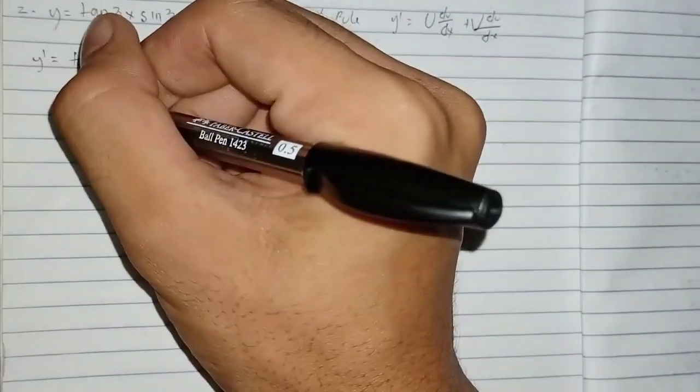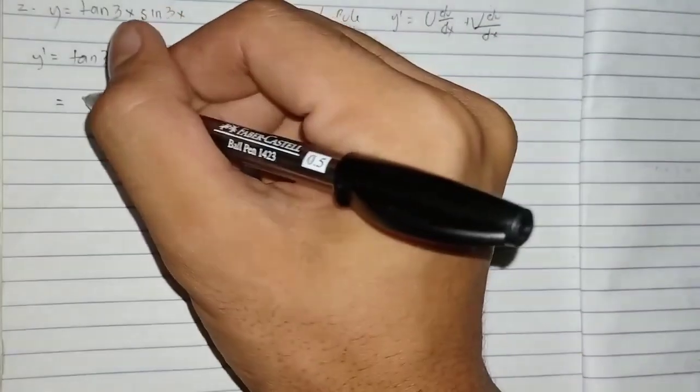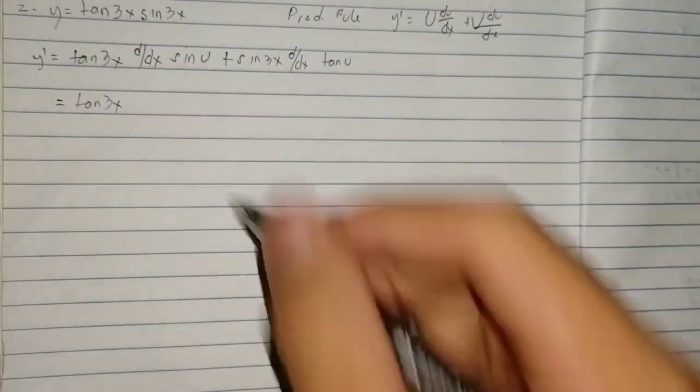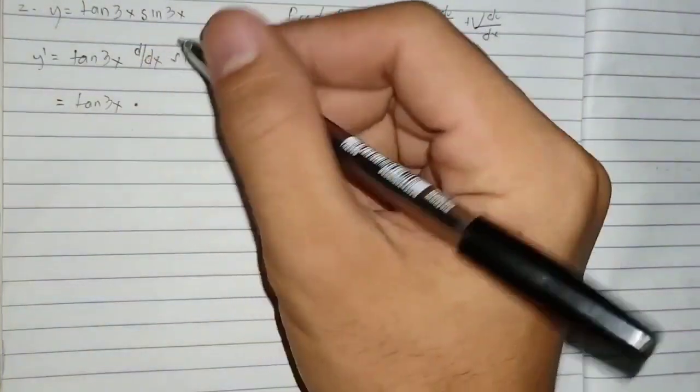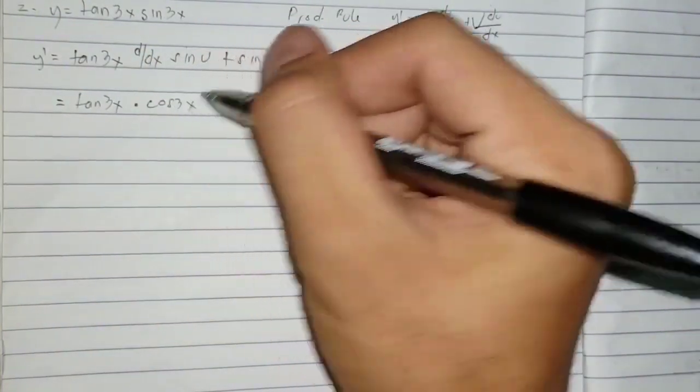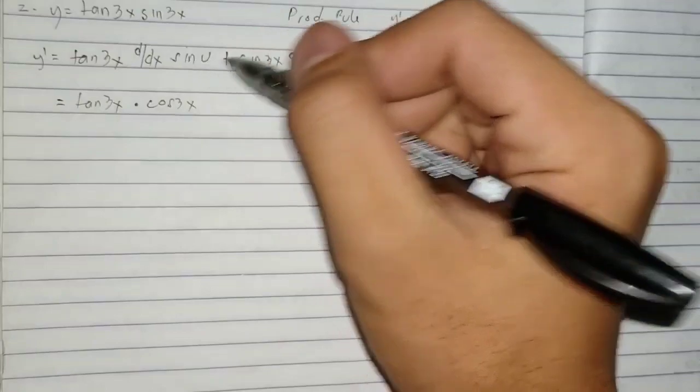So simplify it. This is equal to tangent 3x times the derivative of sine u, and the derivative of sine is cosine. So this will become cosine 3x. In this time, we will use the chain rule because we have a function inside the sine function.